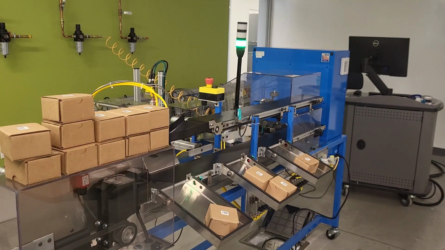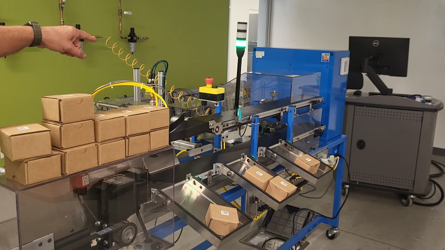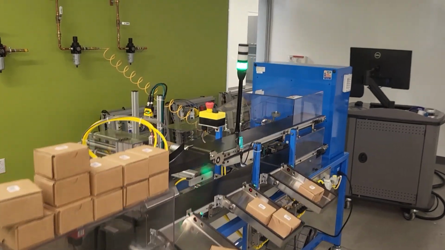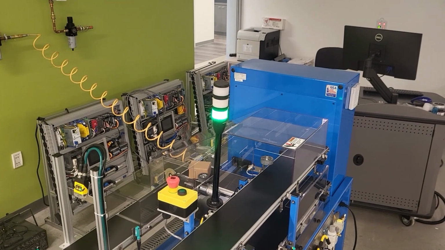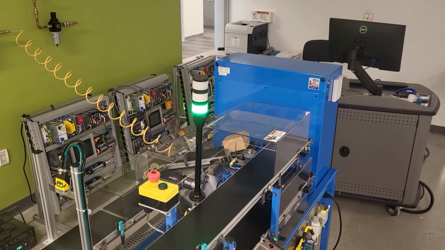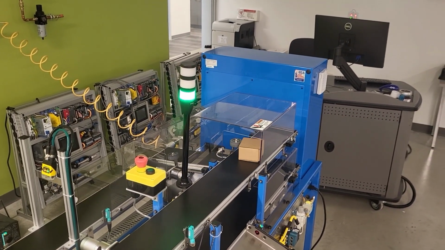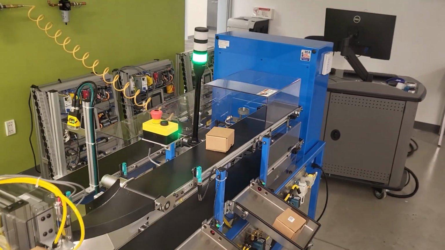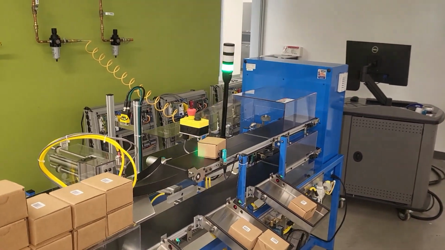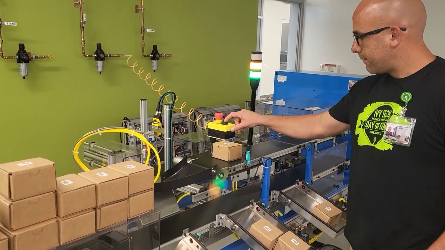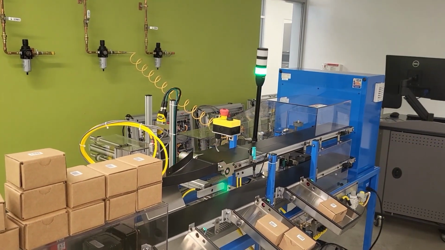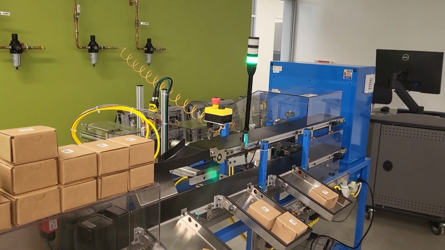upside down with no barcode. And this one will go to the top section over here. There's a lift, and it will be reworked, and I will demonstrate that momentarily. Once it reaches the optical sensor I showed earlier, it will stop. I will walk over here, flip it, hit the green button, and it will continue on and sort itself out.